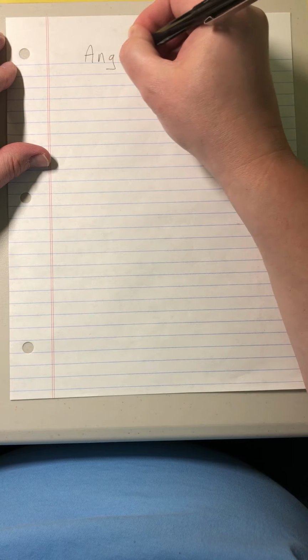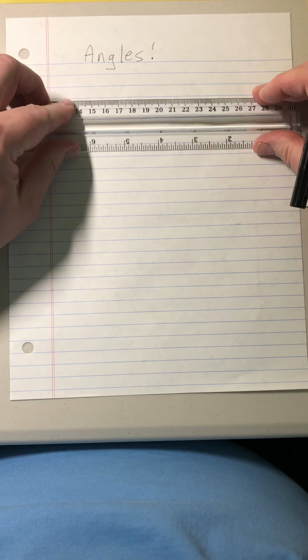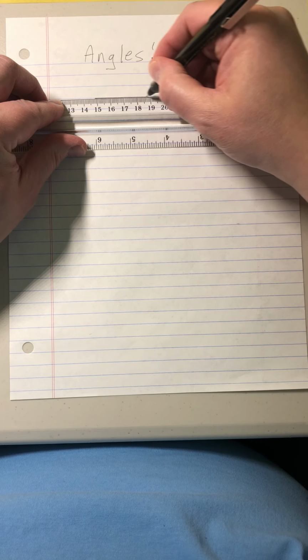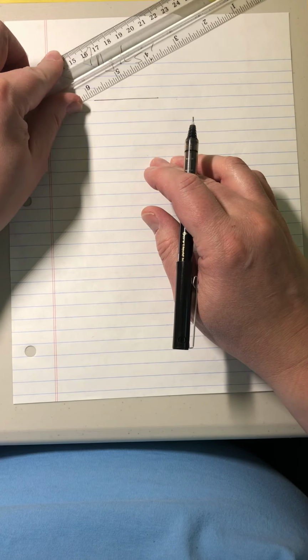Hi everybody, this is the lesson about angles. Okay, now before we get moving on, we need to do a couple things here so we know what an angle is.